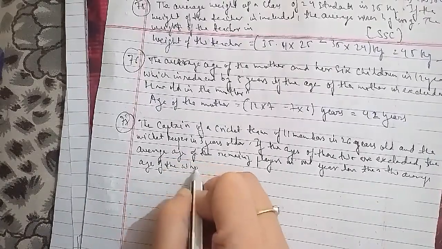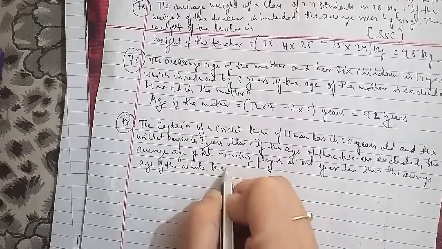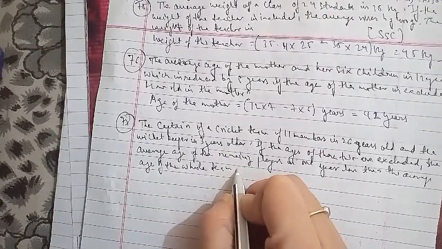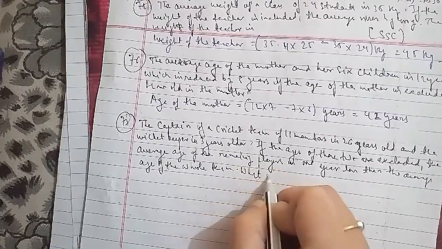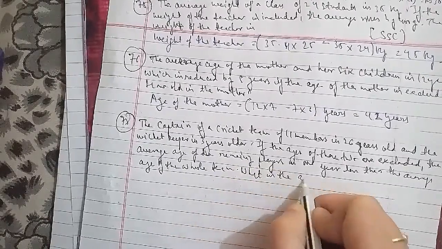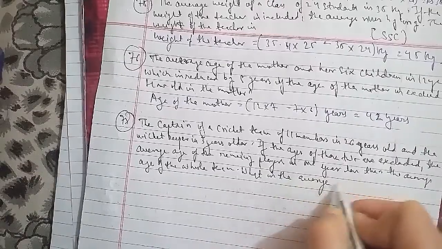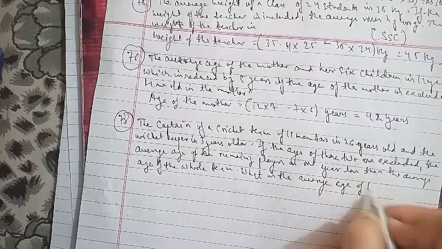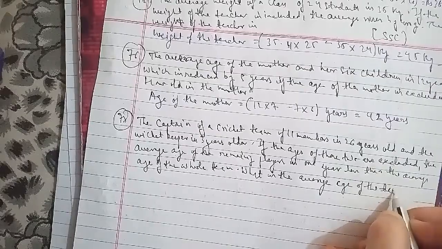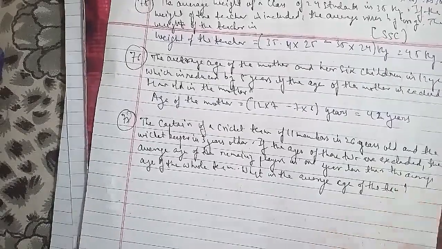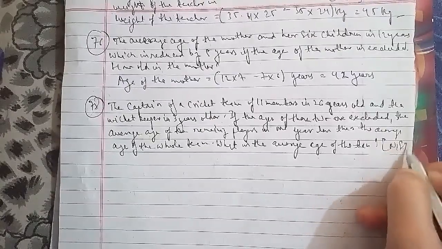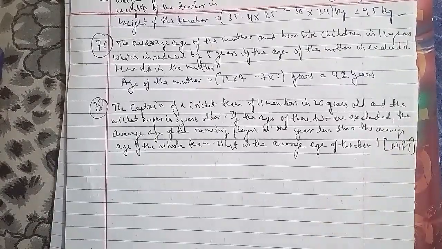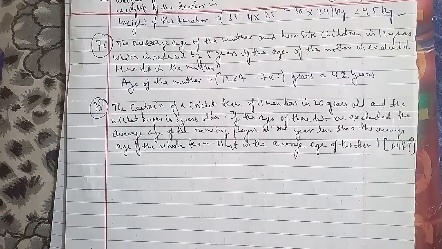As I told you, this has been asked in your NIFT examination paper, and that is also an important one. The options for this we have are 23 years, 24 years, 25 years, and none of these. So let the average age of the whole team be x years.